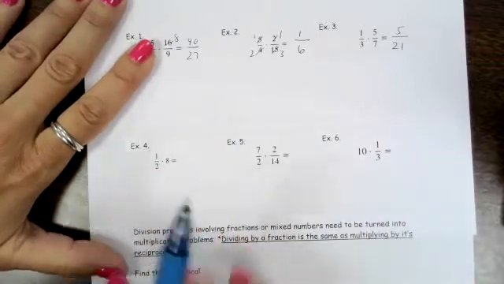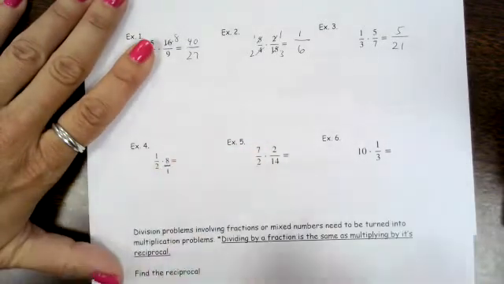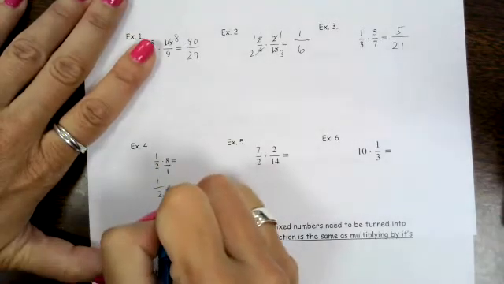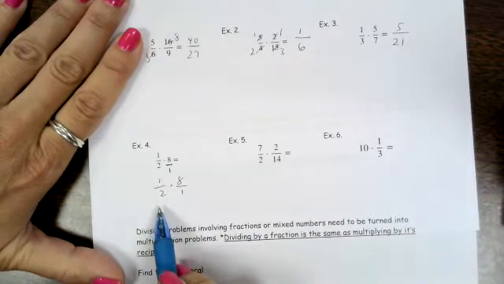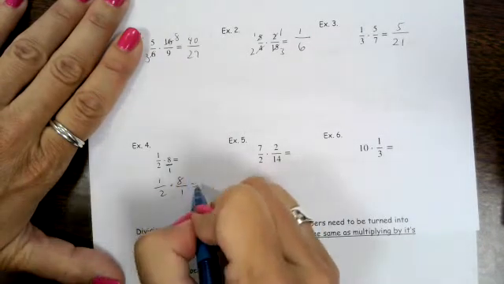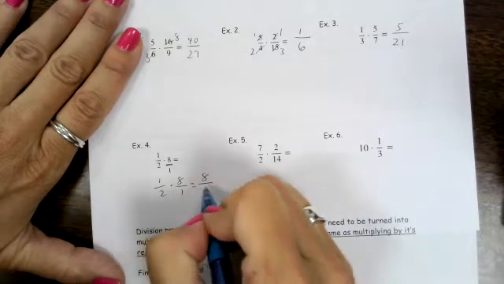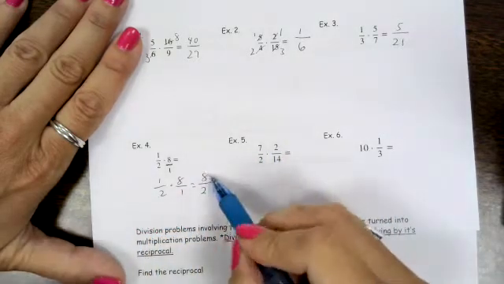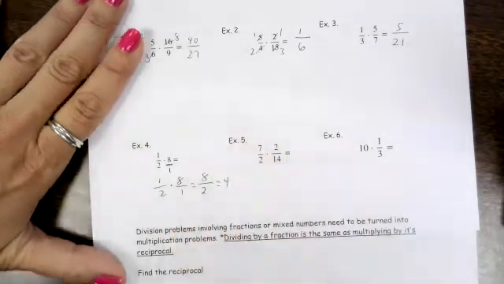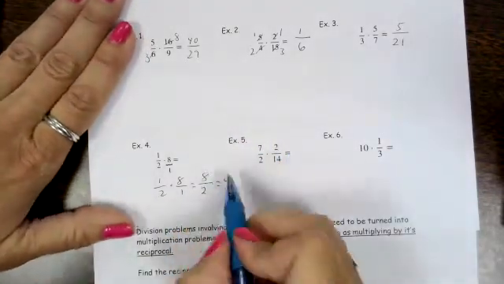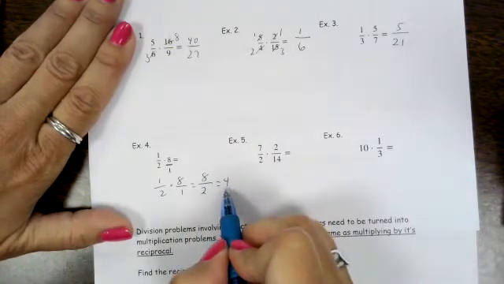When I'm multiplying fractions and I have a whole number, I want to make it look like a fraction. I'm going to put my whole number over 1 so that I can multiply across. 1 times 8 is 8. 2 times 1 is 2. 8 divided by 2 is 4. When I have a whole number answer, I leave it as the whole number. I do not leave it over 1.